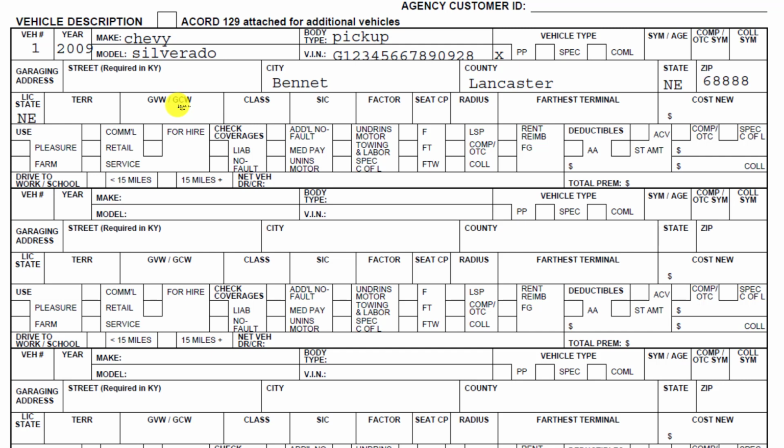So like the Silverado with the air compressor attached is the gross curb weight. The gross vehicle weight is how much the vehicle would weigh if it was completely loaded down to its maximum capacity. So let's just say that this Silverado, if you filled the bed of the pickup up to the brim, let's say the gross vehicle weight is like 8,000 pounds. That would be the GVW.